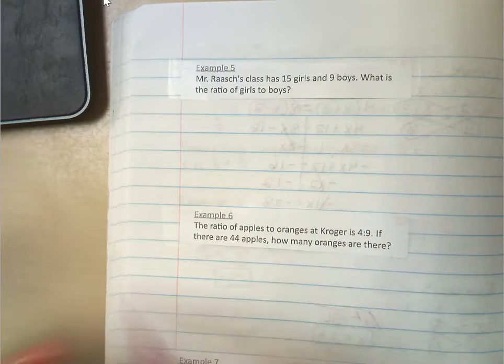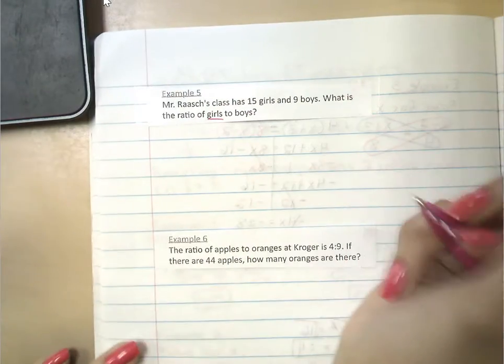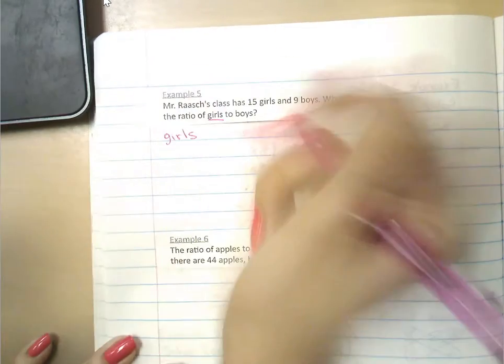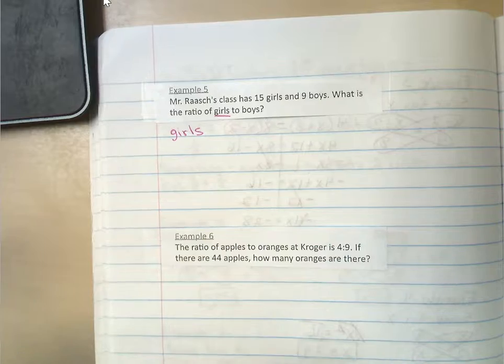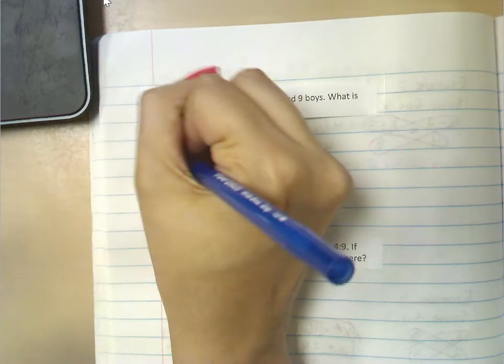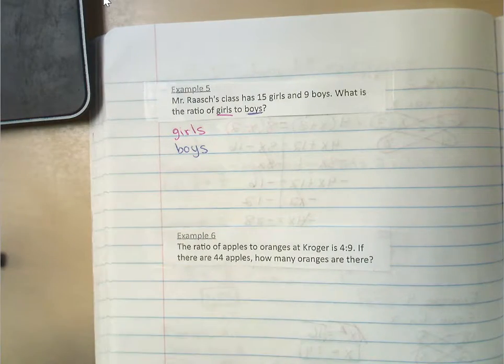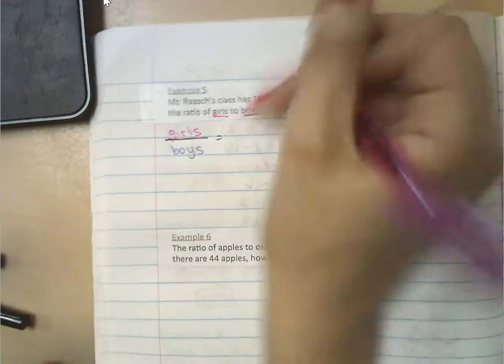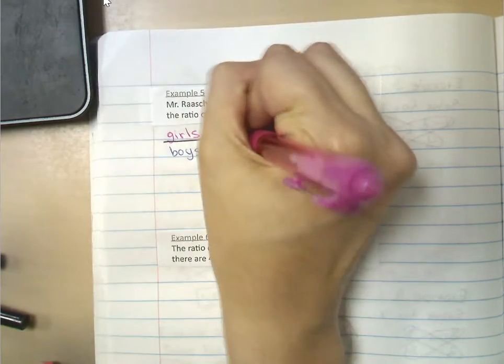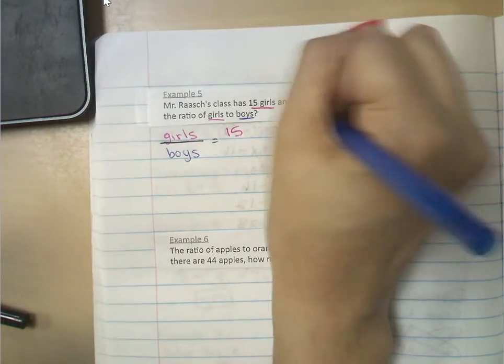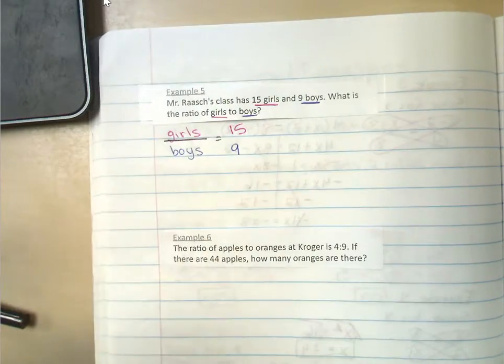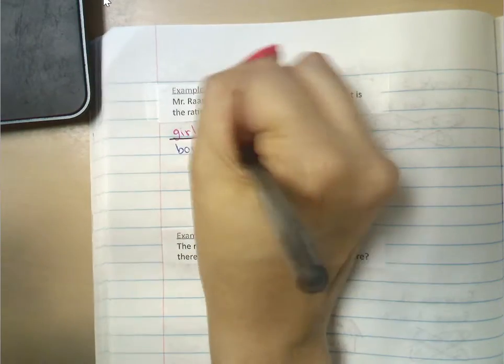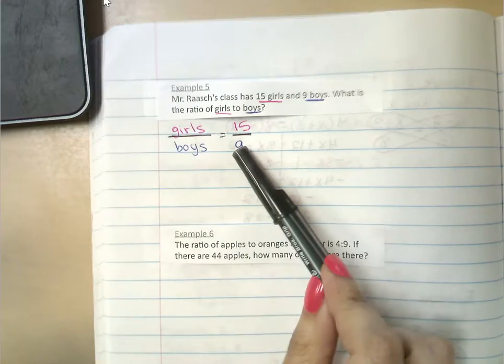So girls to boys. I'm going to write my ratio as a fraction just because I like writing them as fractions. So I'm going to put girls first, and then boys second, so it's going to be at the bottom, boys. So my fraction is going to be girls to boys. The number of girls in the classroom is 15, so that goes on top. The number of boys in the classroom is 9, so that goes on the bottom. And that's a ratio, but I have to simplify. You cannot leave that like this, it has to be simplified.